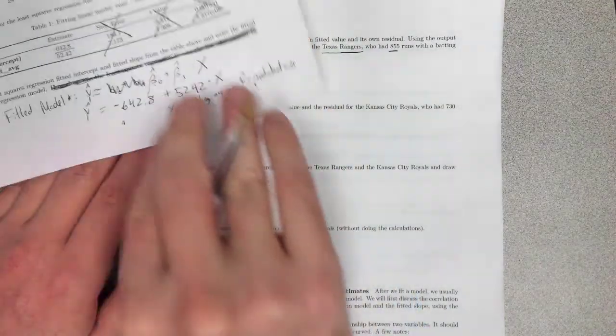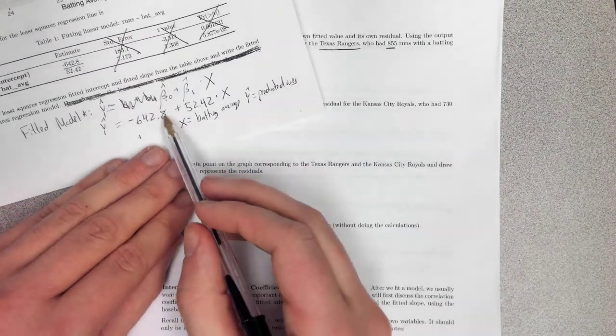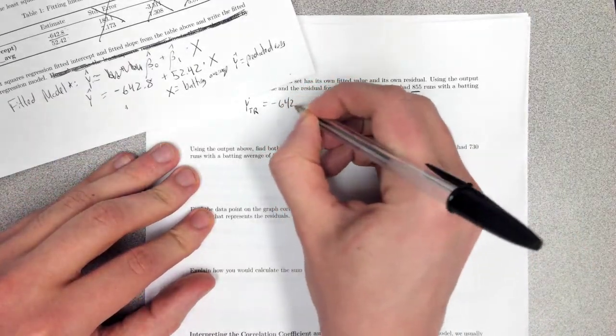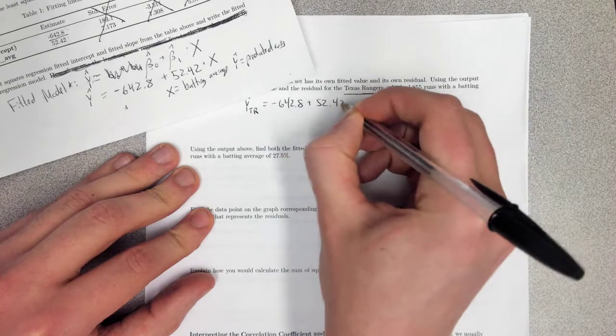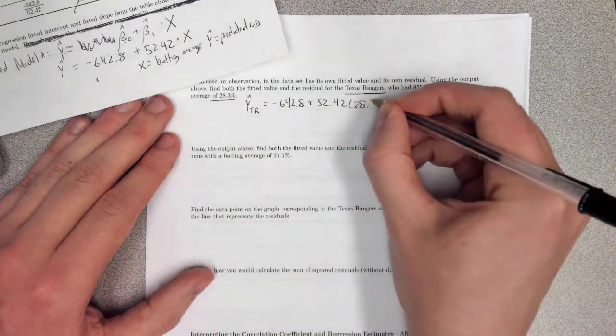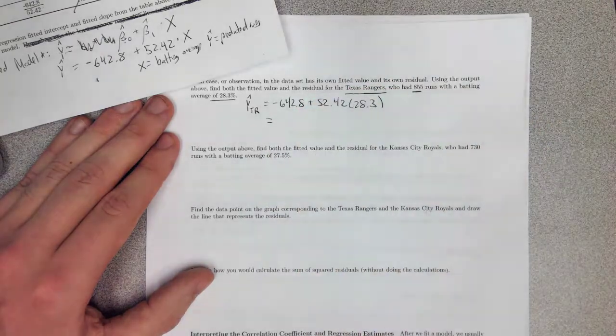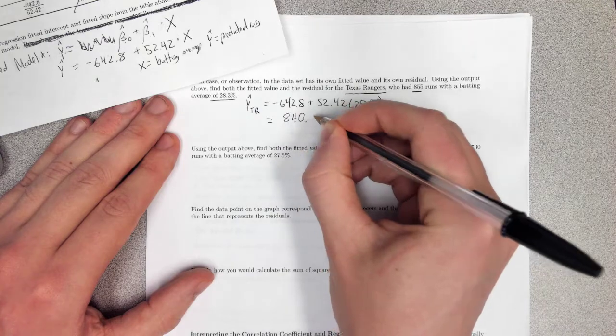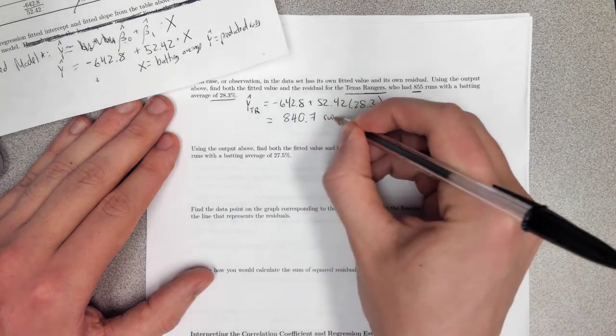All we're going to do is take our fitted regression equation from the previous page and just plug in 28.3 for x, which is our batting average. And so if you figure that out, that turns out to be 840.7 runs.